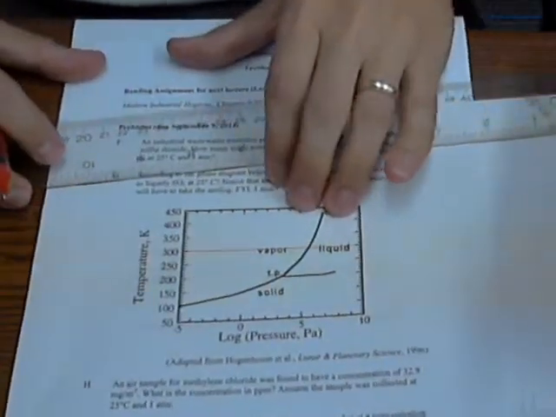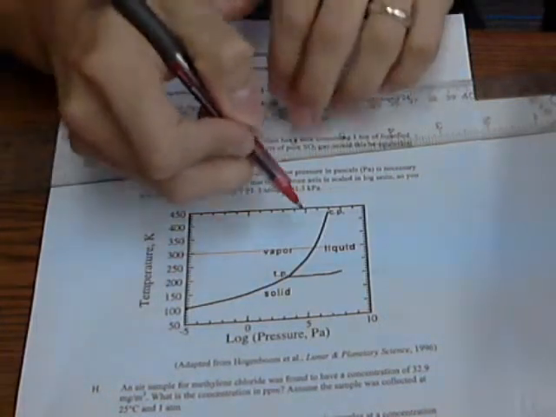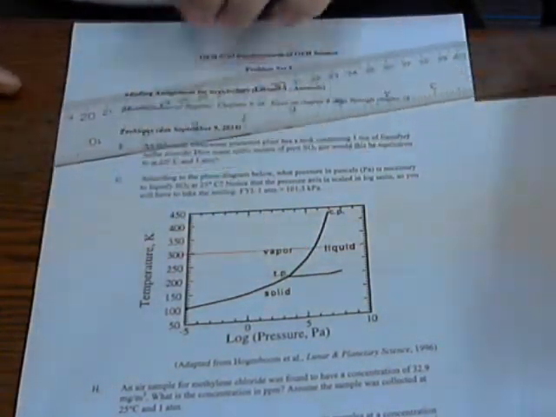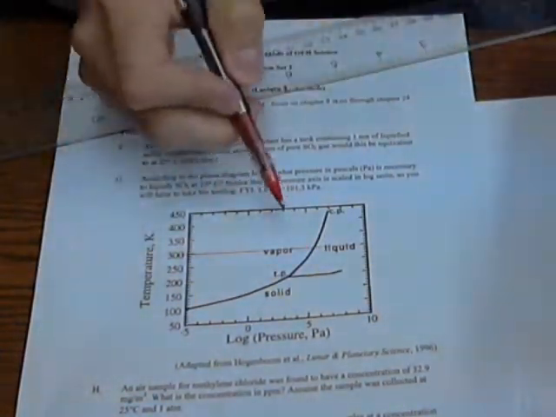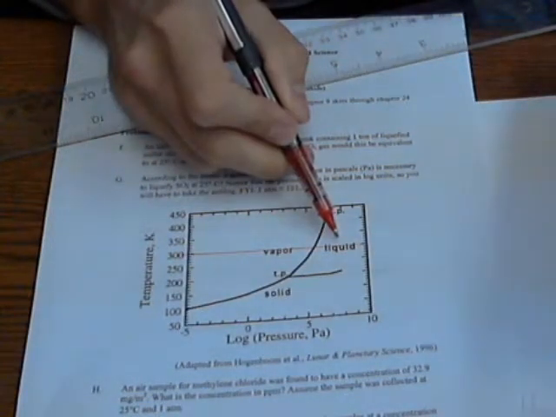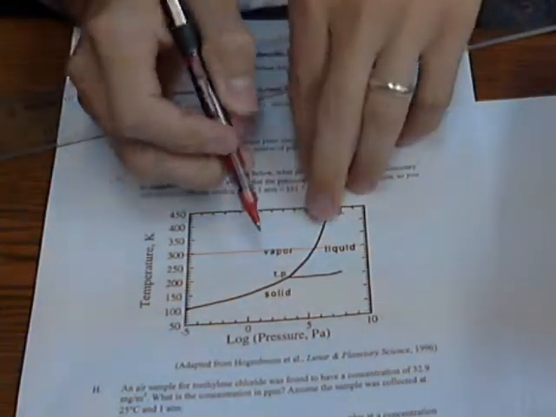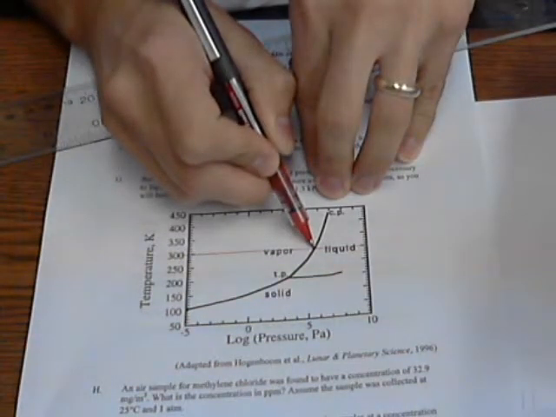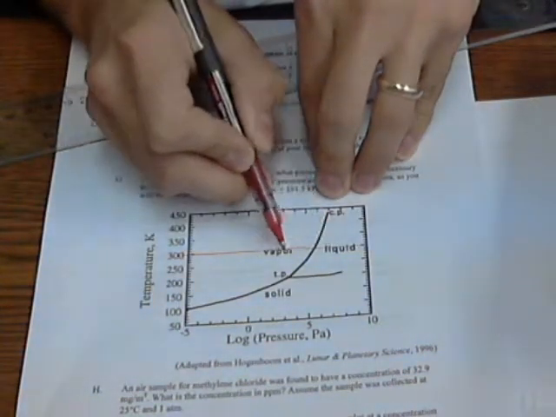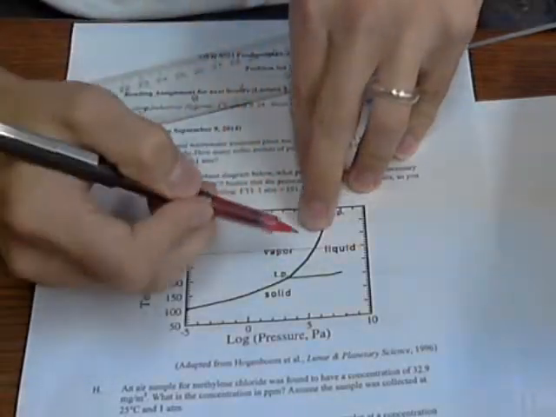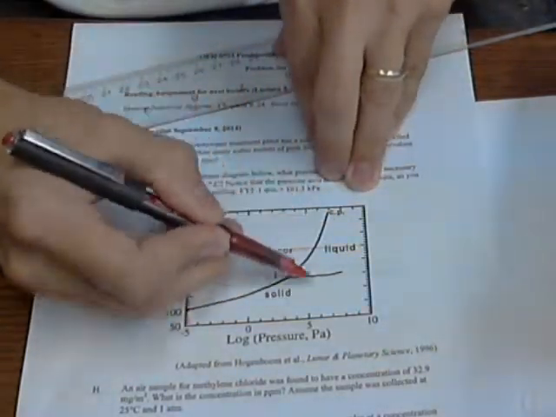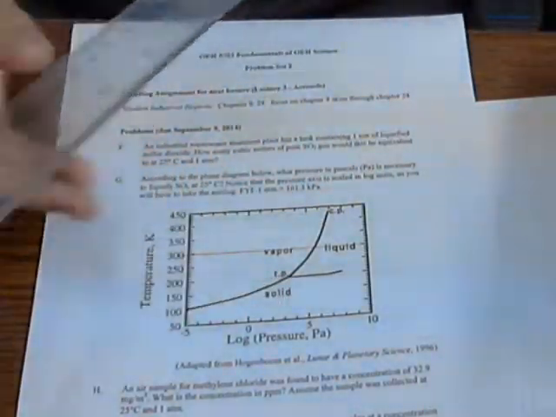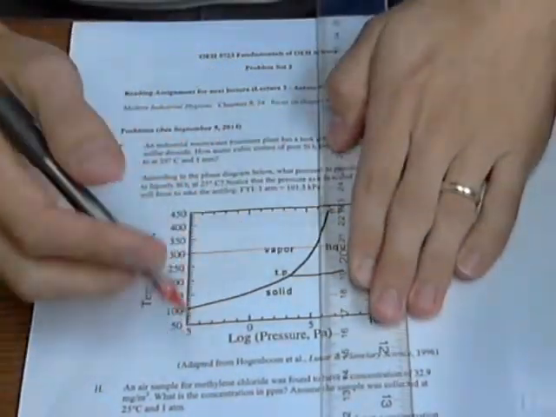Okay, so you can see I have an intersection of liquefaction, meaning going from vapor to liquid, right? At this temperature, this is my intersection of the line going from vapor to liquid. So that's what I'm interested in. I need to find what pressure that corresponds with, so it's important to be pretty precise here.